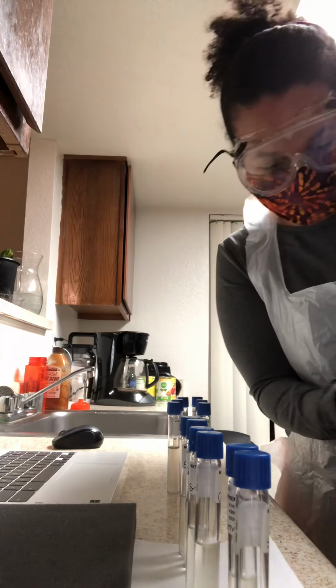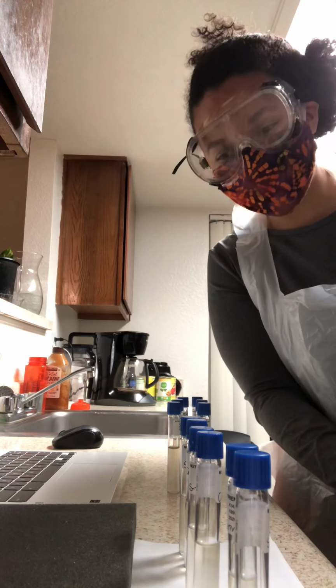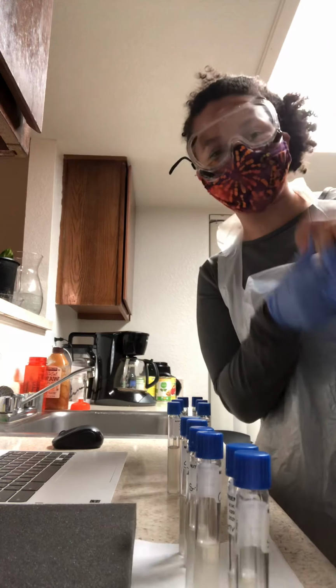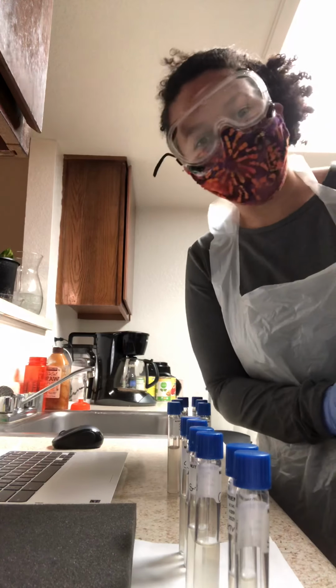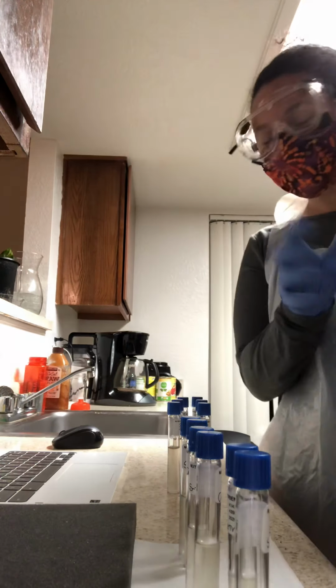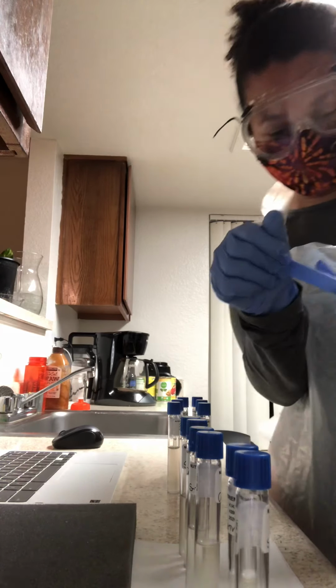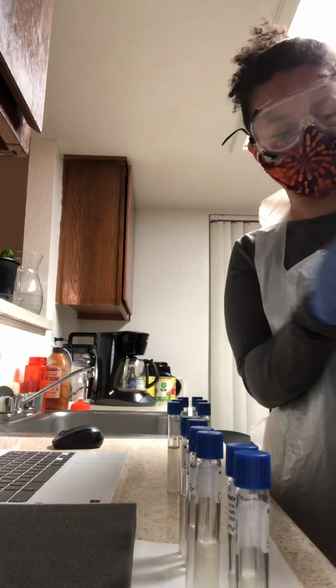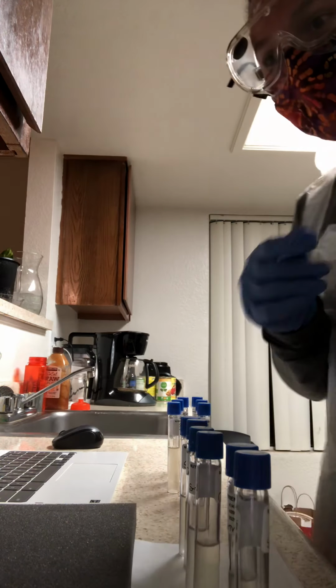When I do these, I like to do it on white paper with a black backdrop because it lets me see the coloration change and growth a lot better. What we're looking for is turbidity, which means just something that's not clear. So it'll be kind of cloudiness in these test tubes. So it would mean there's positive growth, that there's cloudiness.